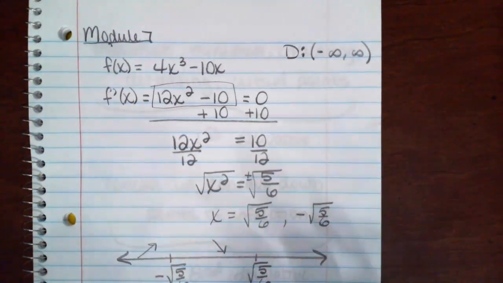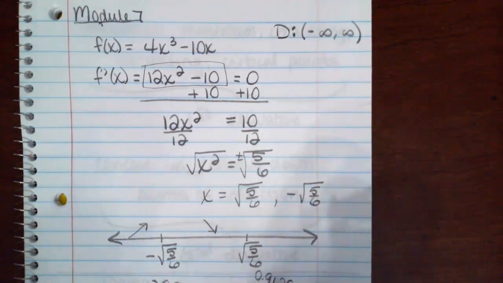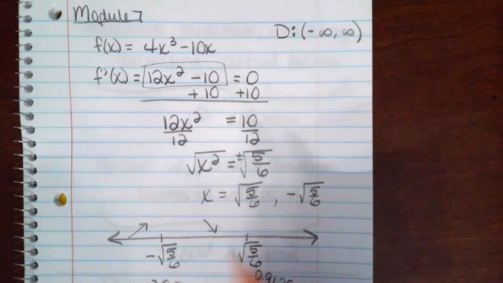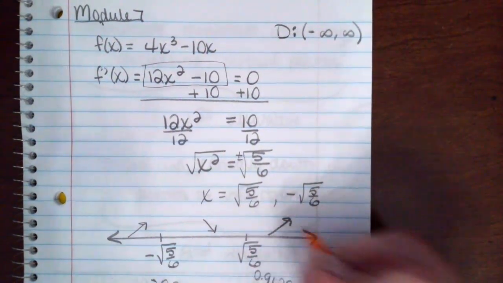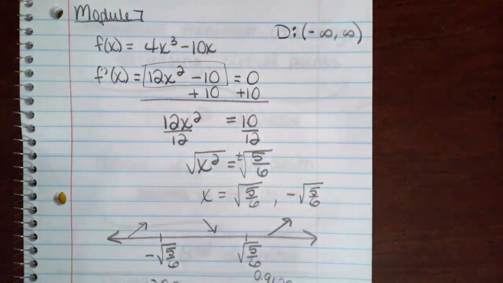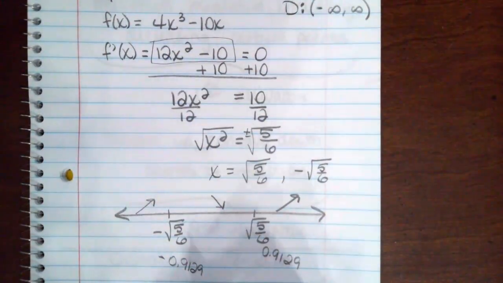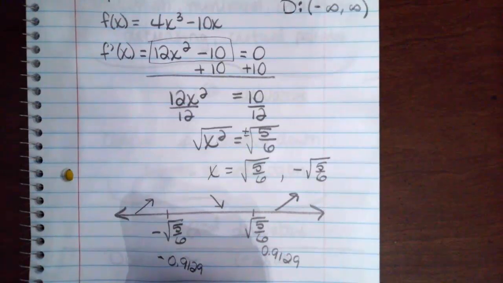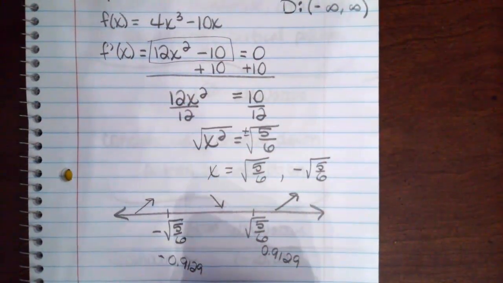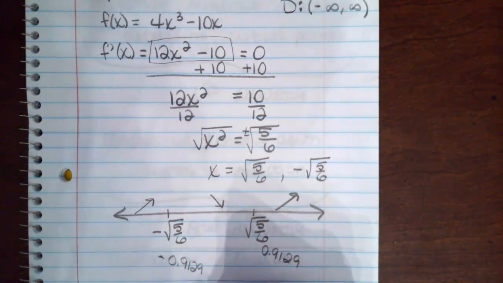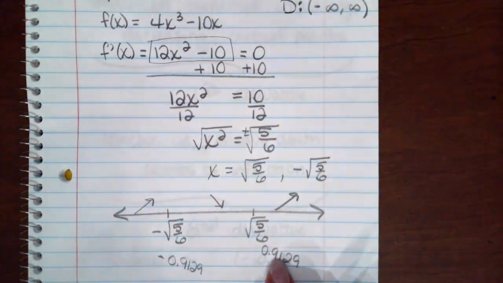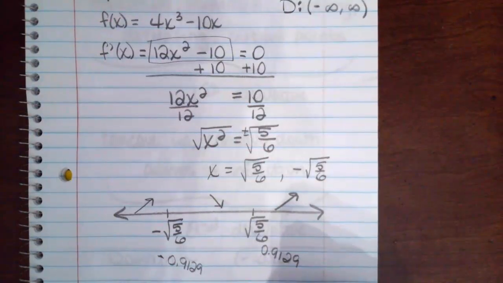And what about after 0.9129? After 0.9129, we're going to use 1 again. So 12 times 1 minus 10 is positive. So what do I have at negative root 5/6? I have a max. What do I have at root 5/6? I have a minimum.